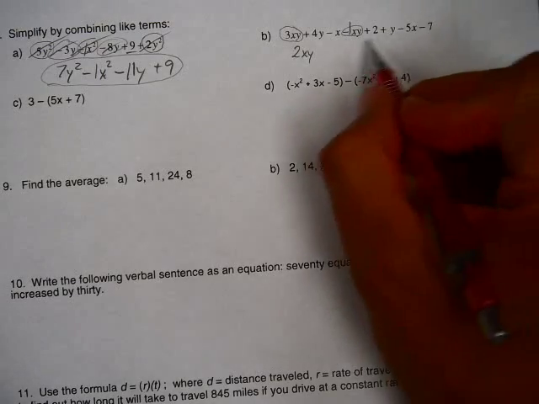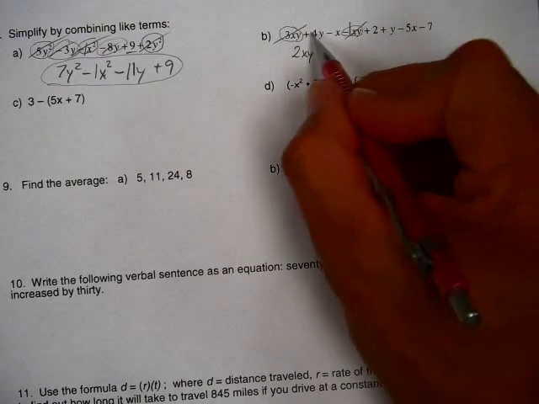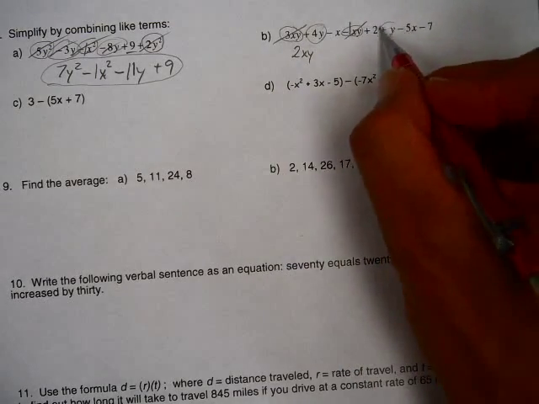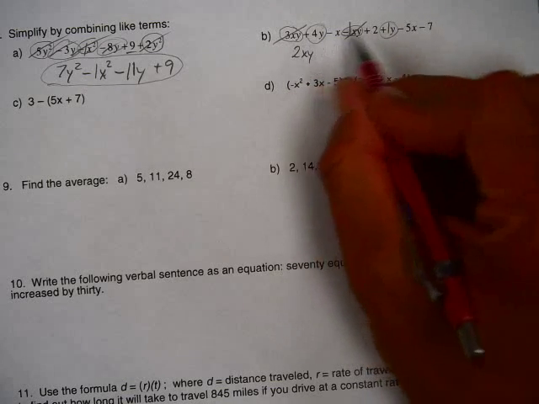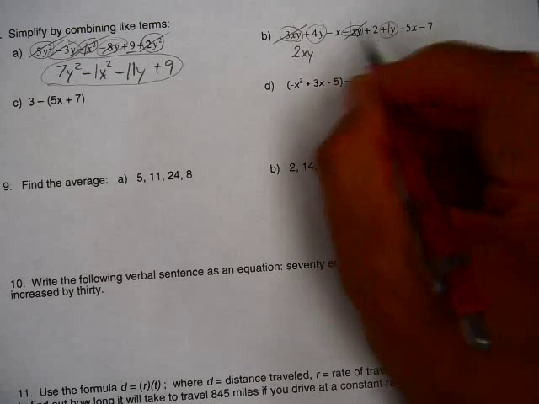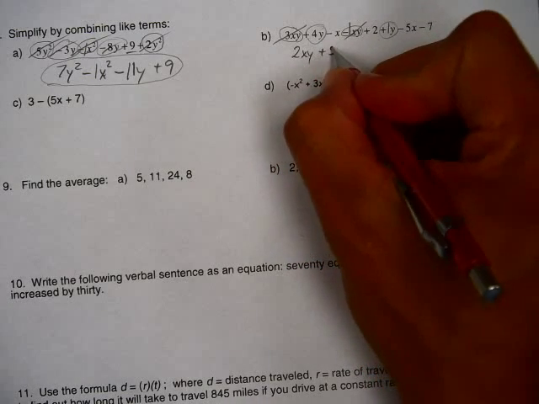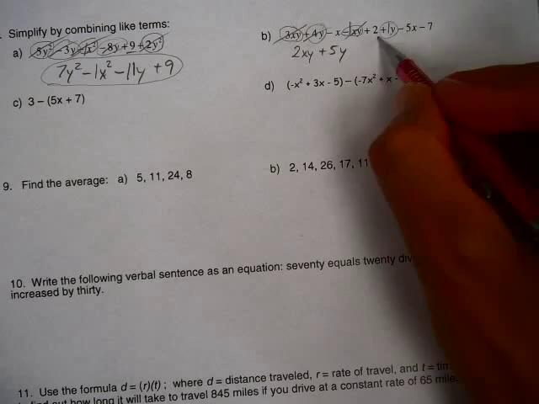And you know, whatever's next, cancel those. Now I've got a 4y, and I've got a positive y, easy to overlook without a number in front of it. 4y plus another y, that is a total of 5y. We're done with the y's.